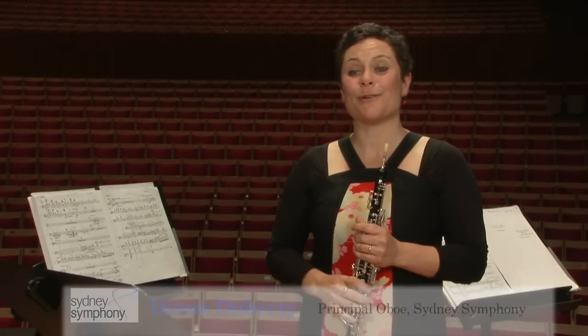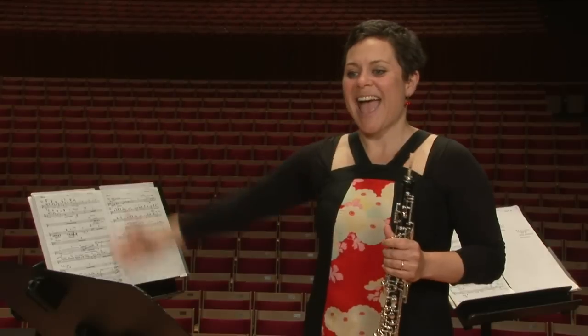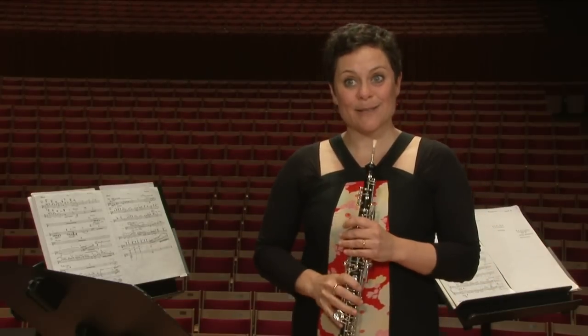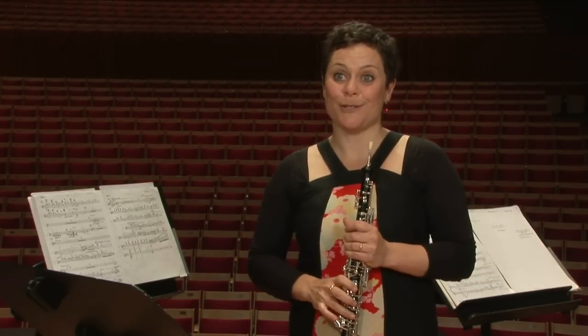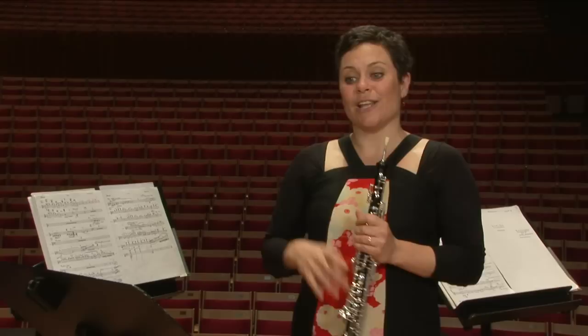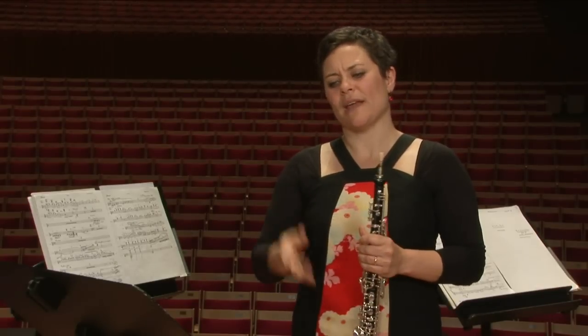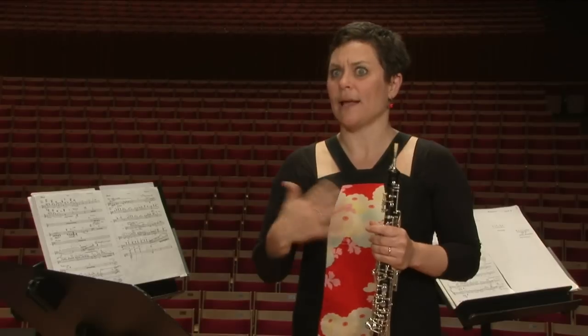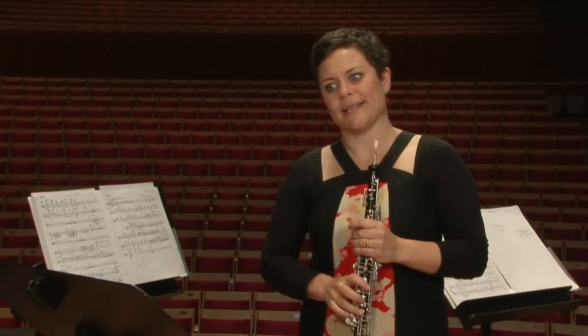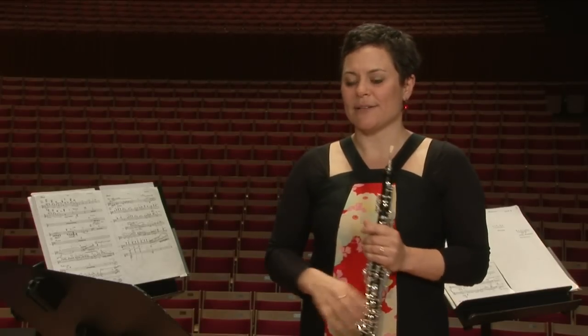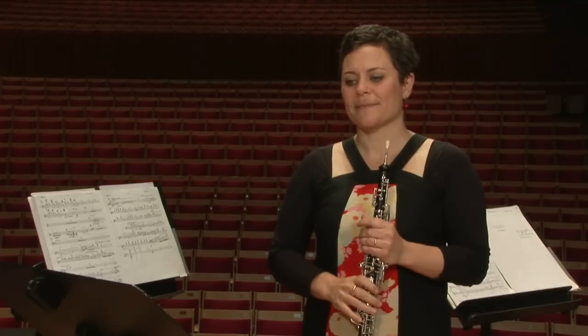Today we're in the concert hall of the Sydney Opera House and we're looking at the excerpts and the audition repertoire for the YouTube Symphony. I'd like to talk now just briefly about the Mozart concerto excerpt because it's something that you'll come up against a lot in auditions, obviously. So it's pretty important to feel good about this one.